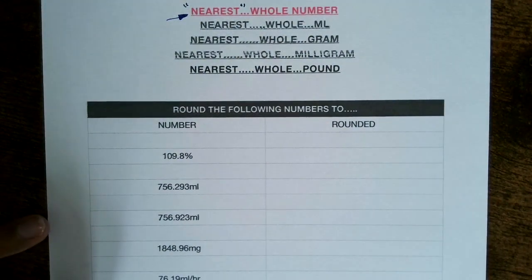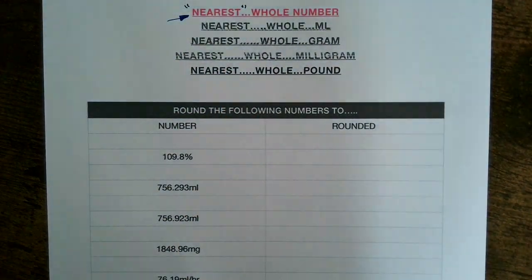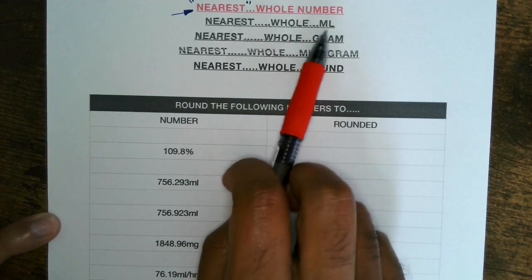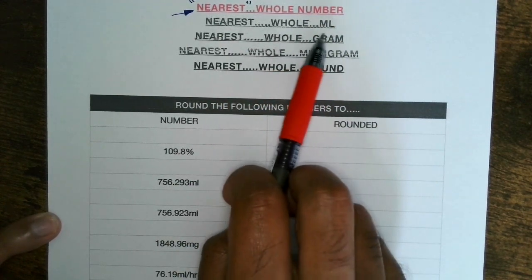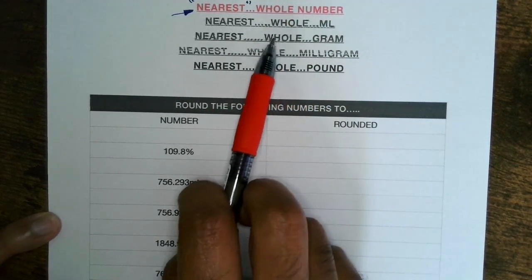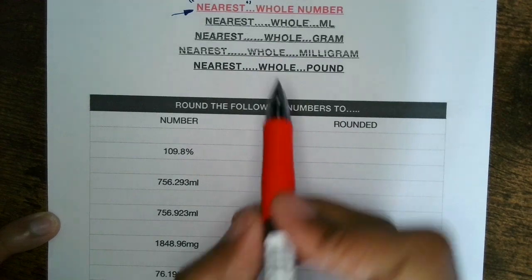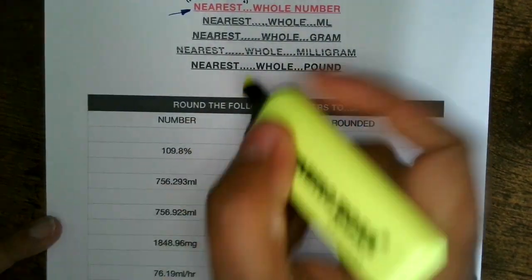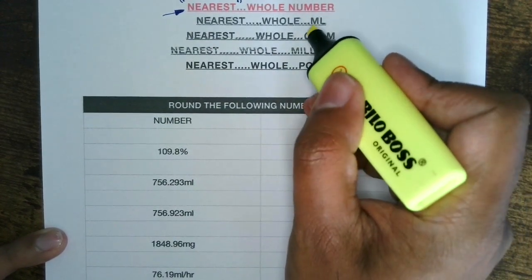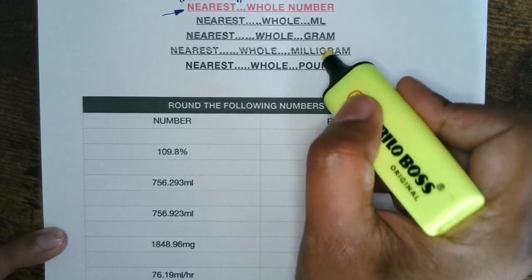Now let's have a look at this here in these statements I've written under whole number. When we're dealing with rounding to the nearest whole number, they may ask you to round to the nearest whole mL, to the nearest whole gram, to the nearest whole milligram, to the nearest whole pound. At this point in time, when I'm going to talk about rounding, and in the exam when we talk about dealing with rounding situations, what you should be focusing on is not the units, because you should have calculated your answer in the correct units that the question wants. I'm assuming that you've already done that, okay? If you haven't, you need to convert it to the correct units that the answer wants.